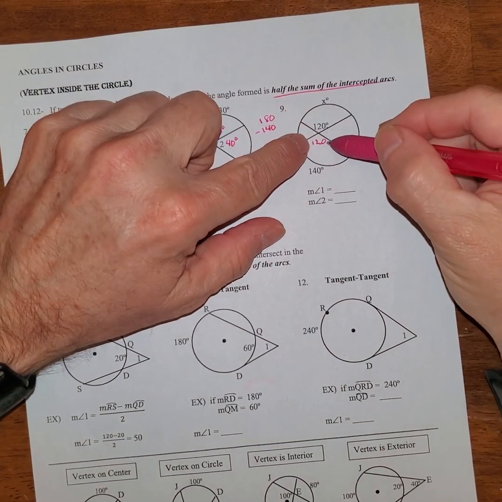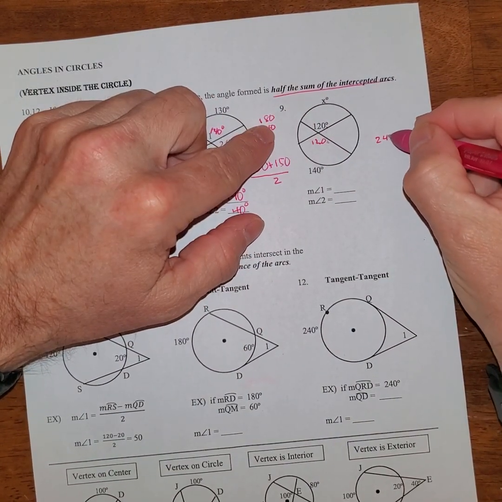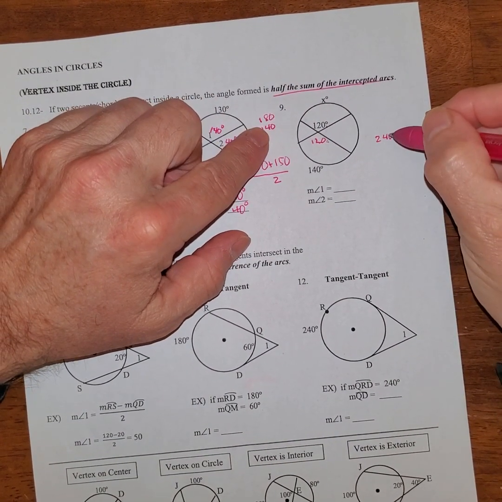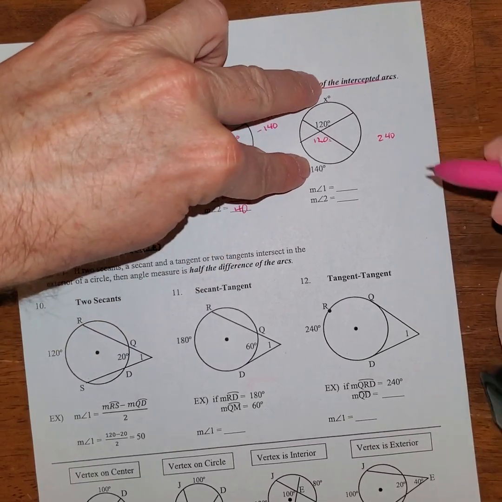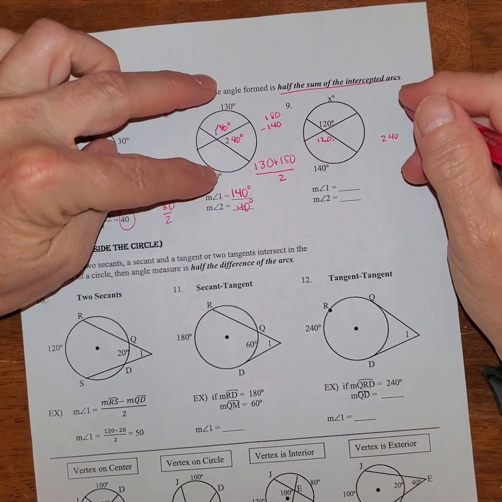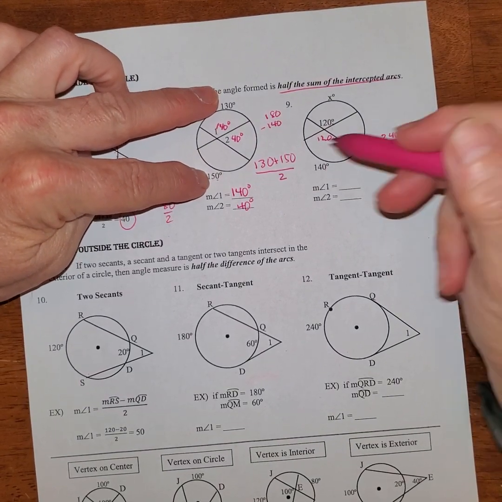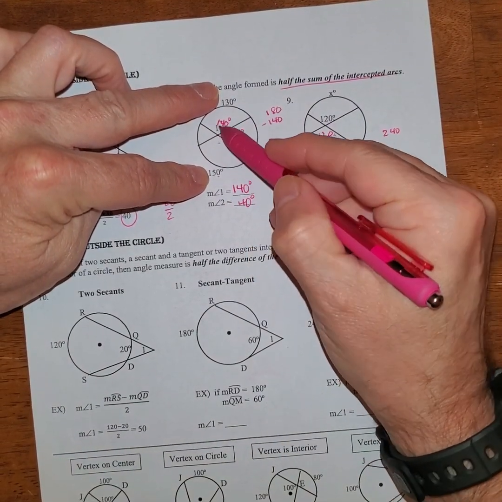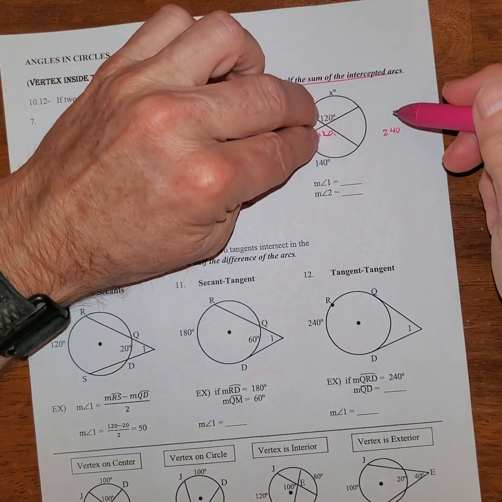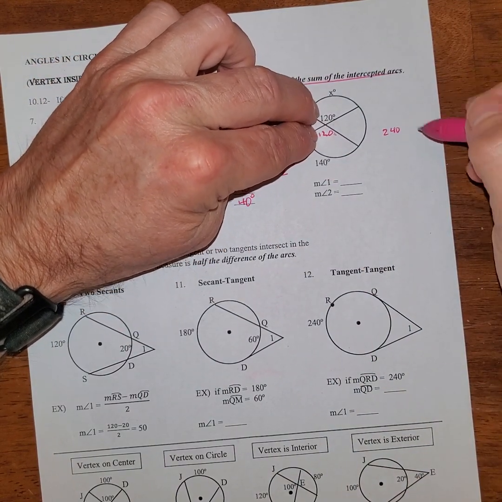Like these two, 120 and 120 is 240, right? If that's 240, then these two have to add up to 240 as well. Like here, wasn't that 130 and 150 was 280, and then 140 and 140 on this side would be 280 as well.